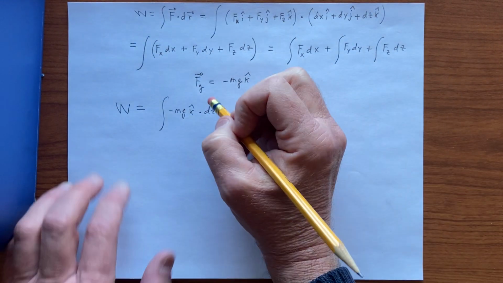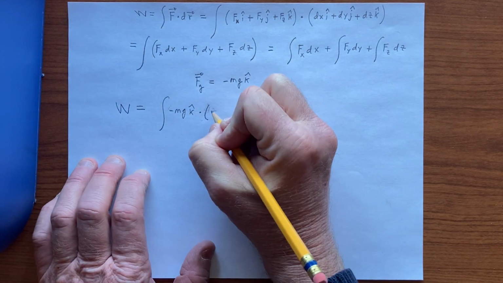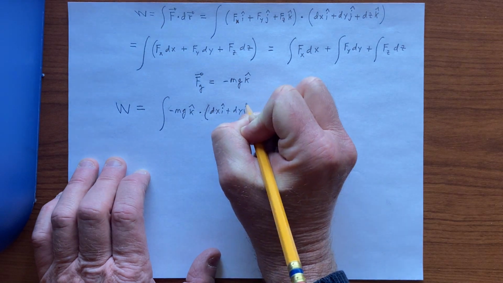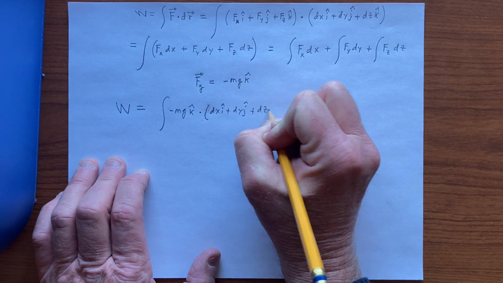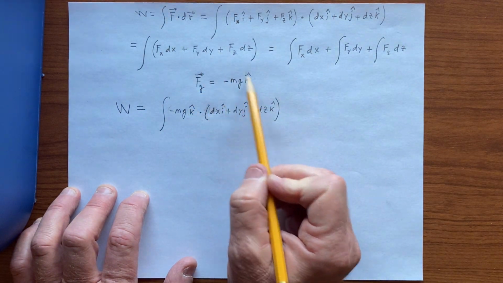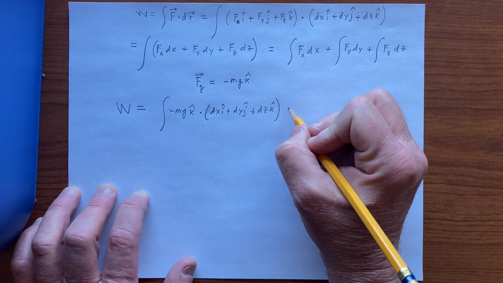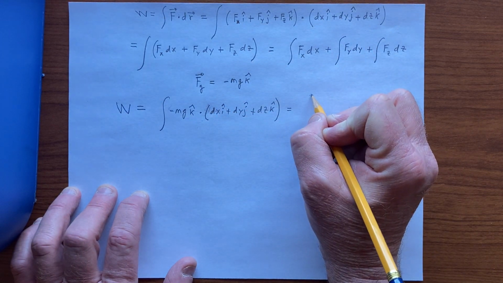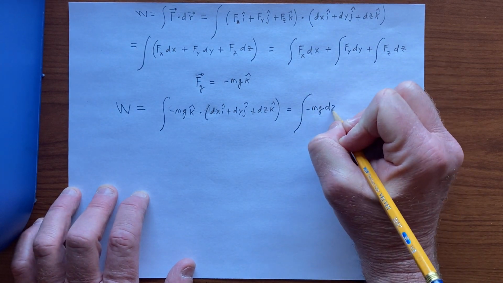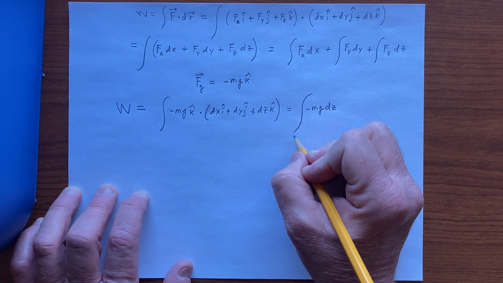Well, let's write it all out, and then we'll do dot dr, which is dx i hat plus dy j hat plus dz k hat, right? So we replace this with this, and then we've left this like this, but now we'll evaluate that, and of course that will give us a minus mg dz, and so we have to choose the limits of integration.